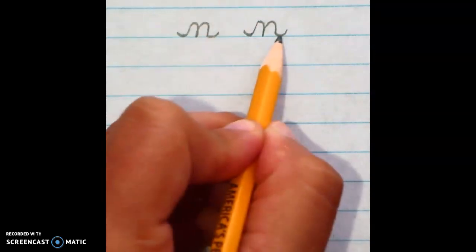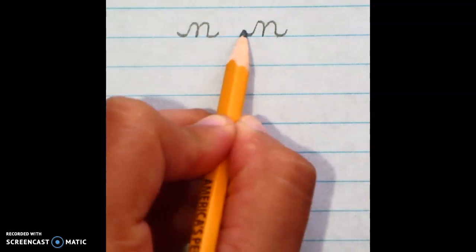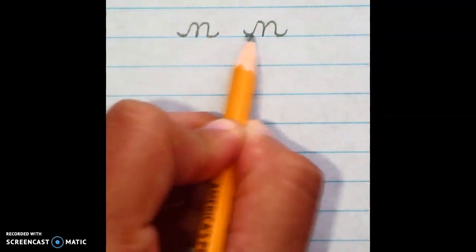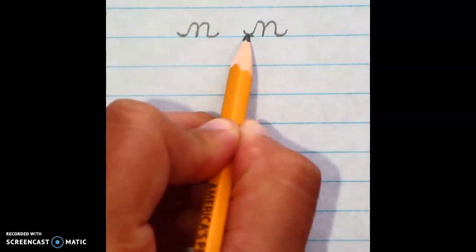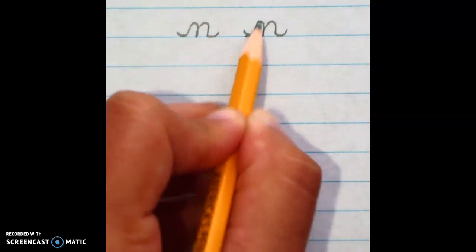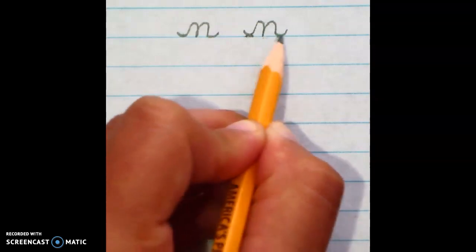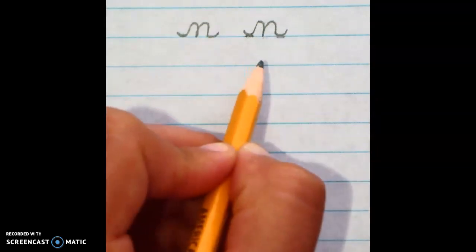Don't have floating letters. When you have your initial tail, your initial lead-in, it needs to come down to your baseline. When you come down after your first overcurve, it needs to touch your baseline. And your last undercurve, it needs to touch your baseline.